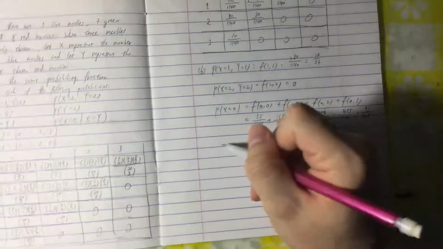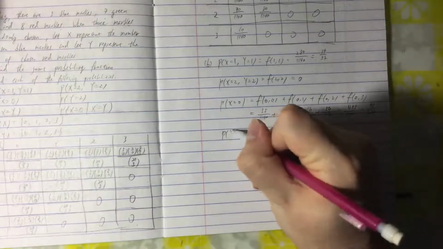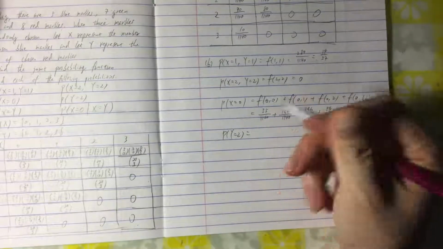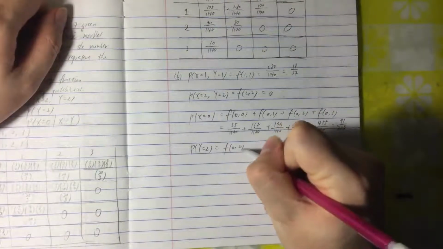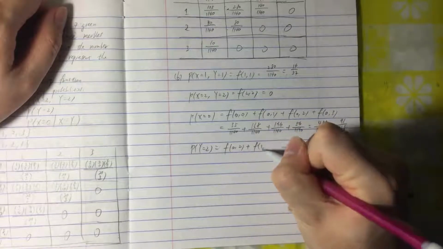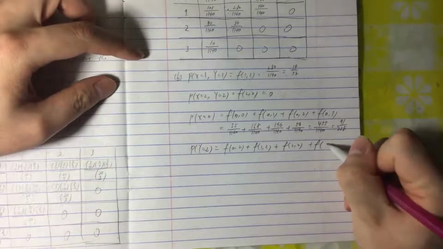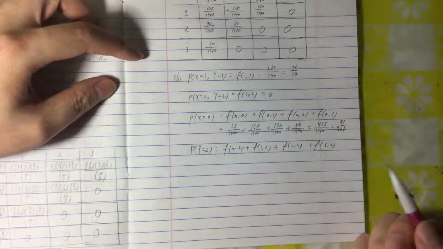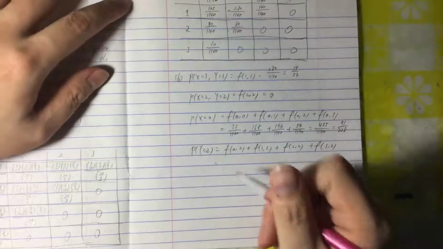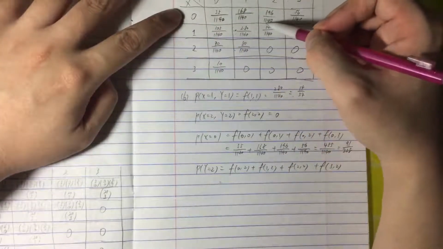Next, find the probability that y equals 2. When y equals 2, s could be any number. S could be 0, 1, 2, or 3. So we have f of 0, comma 2, plus f of 1, comma 2, plus f of 2, comma 2, plus f of 3, comma 2. Then adding up. F of 0, comma 2 is 196 over 1140.